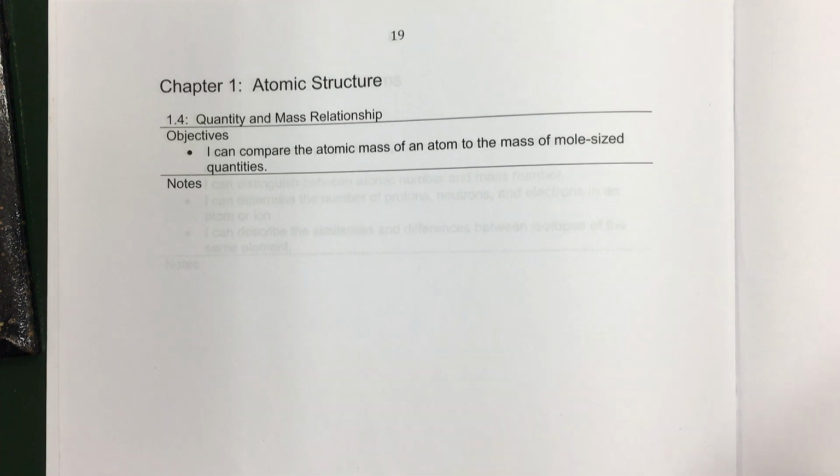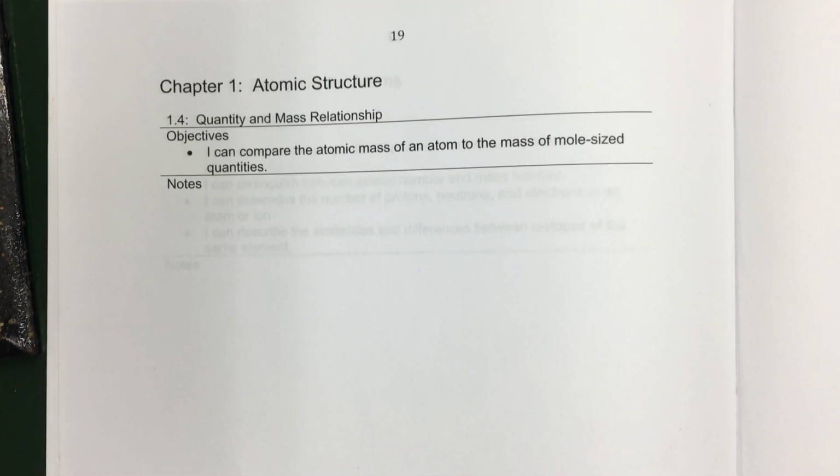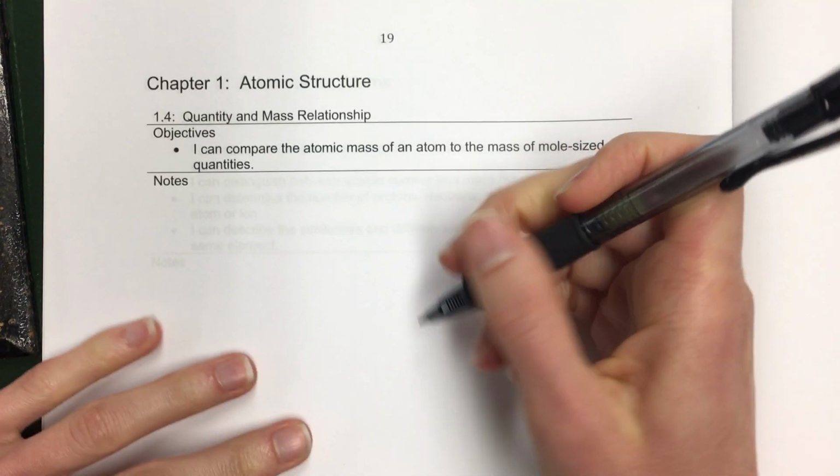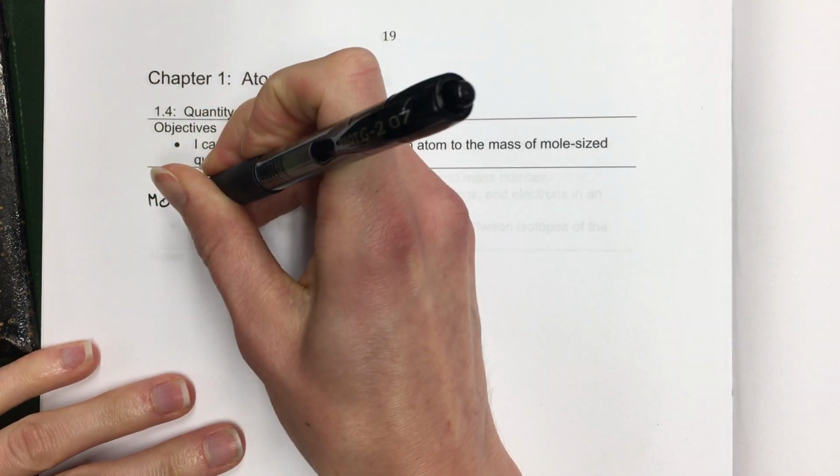So we're going to write down a definition of a mole. The mole is actually an SI or metric unit of counting. So it's like a dozen, except it's a much bigger number because we use it for counting atoms.